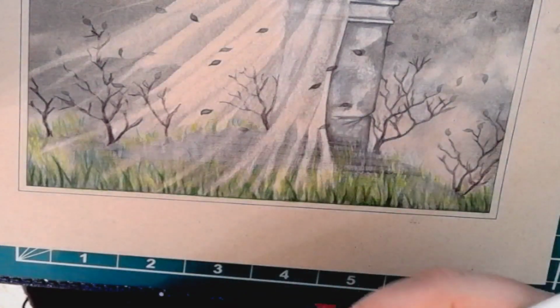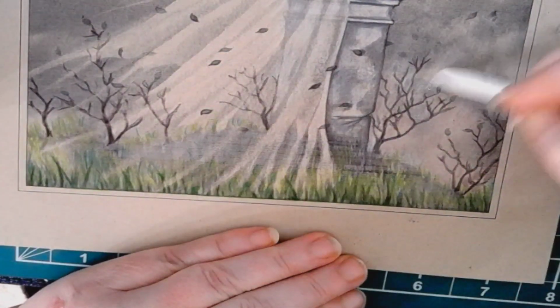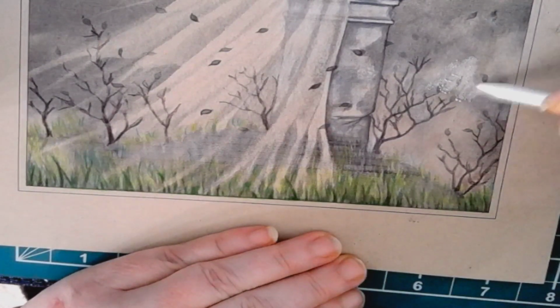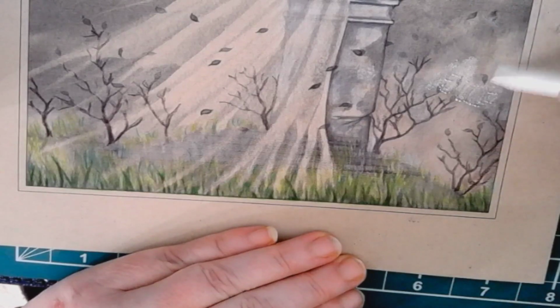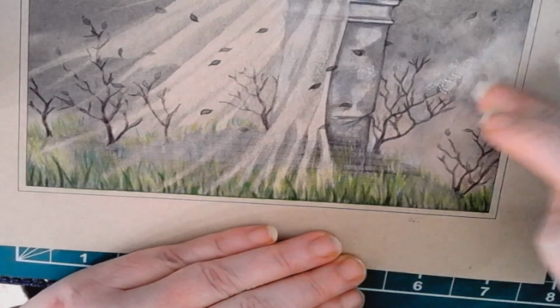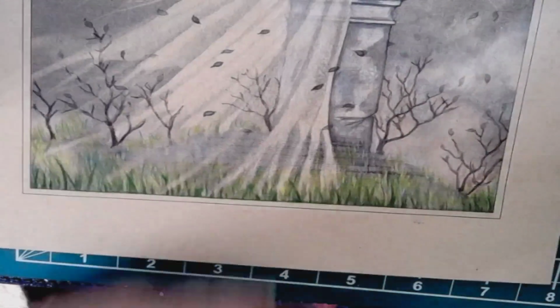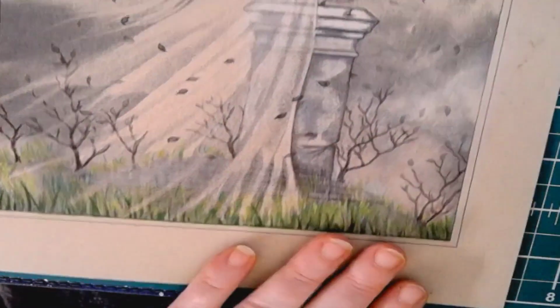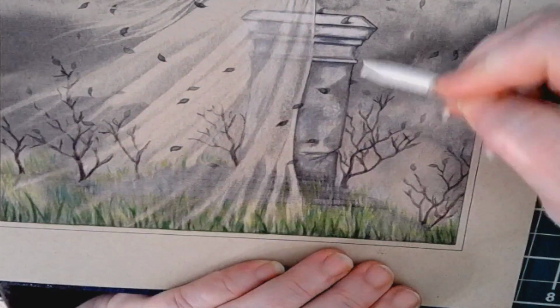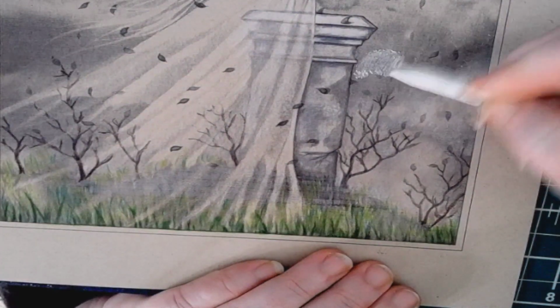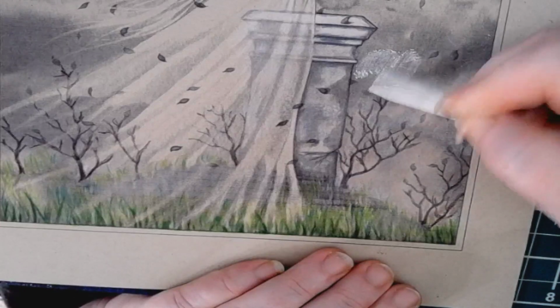I think I got smuts or something on my... Now we've got a good layer of mist coming up off the ground.